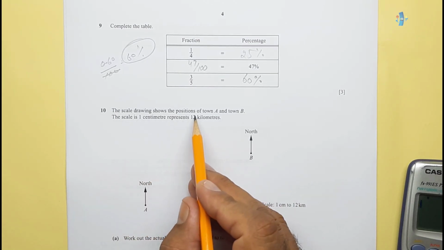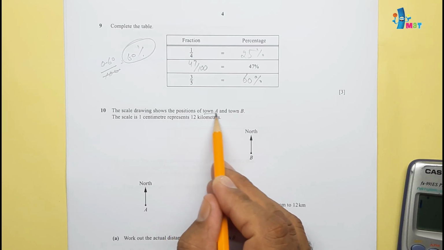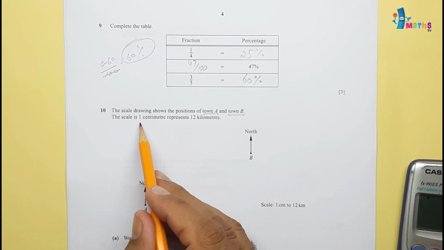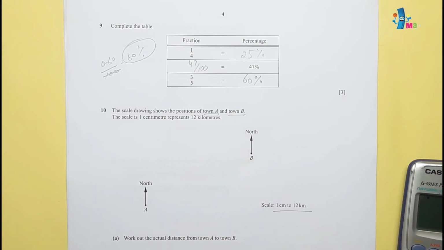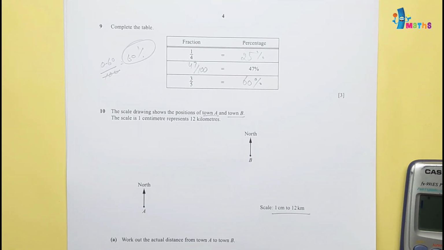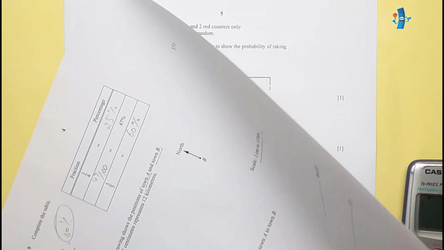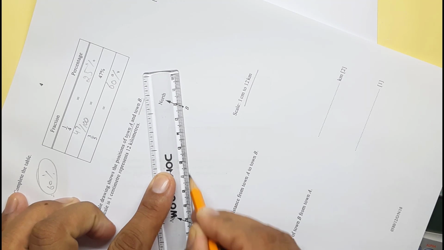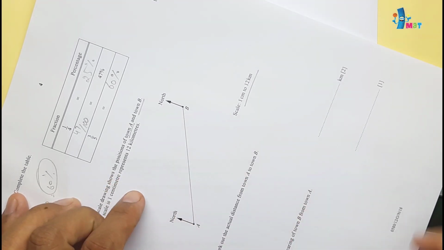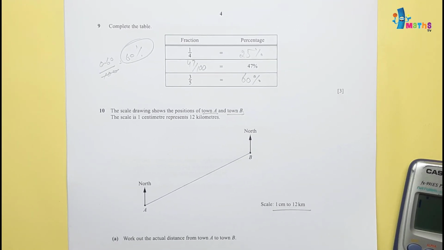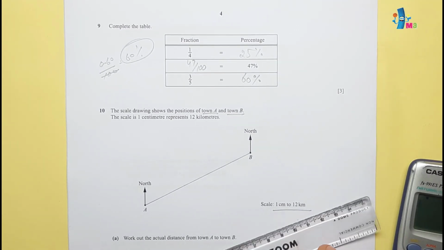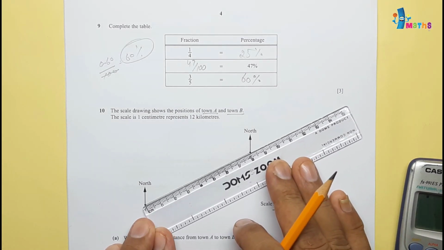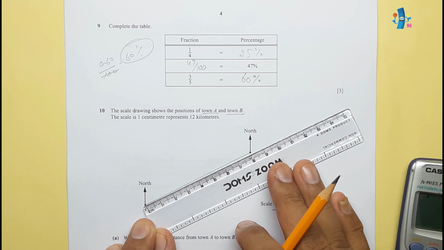Then the question says the scale drawing shows the positions of town A and town B. This is town A, this is town B. The scale is 1 centimeter represents 12 kilometers. So what we have to do, part A, work out the actual distance from town A to town B. So we will be joining and then measuring the distance. We can join town A with town B, and the measurement will be a little different from the actual paper, as this is a little reduced. So in this case we will be calculating for this one also, according to the marking scheme also.